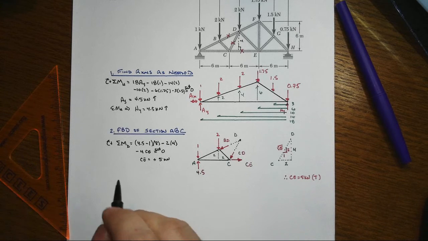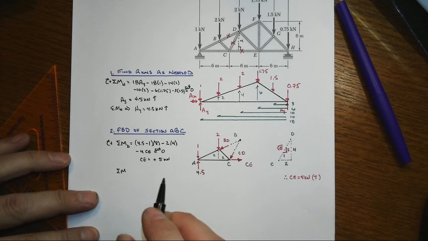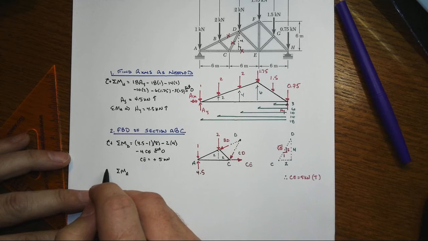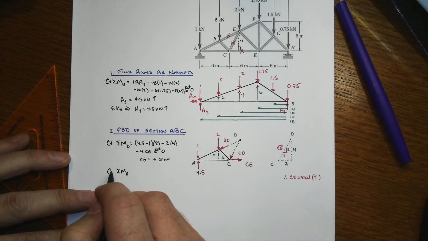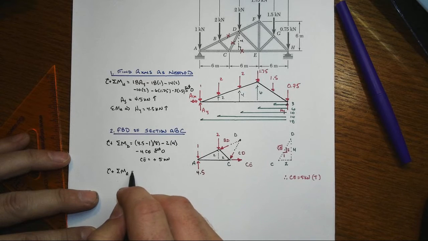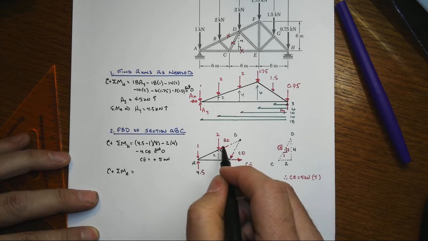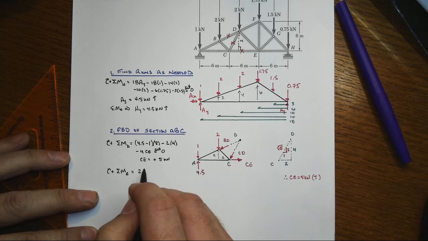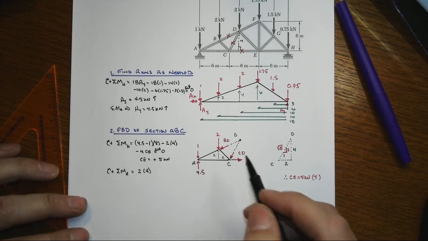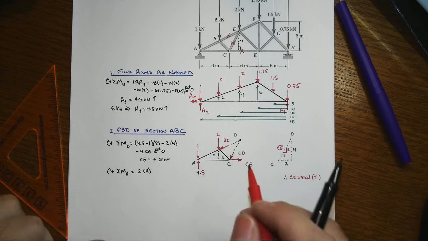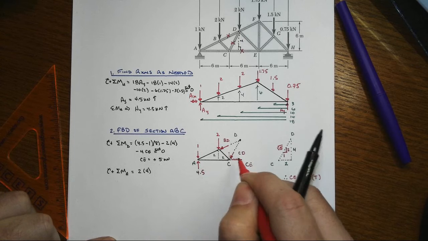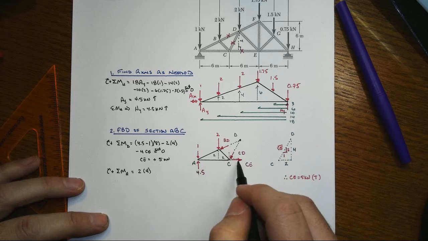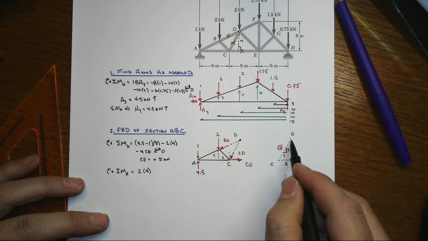Next, we can sum moments about point A. When we do that, we get rid of BD and CE. Let's take clockwise positive. So the 1 and 4.5 go away, BD goes away, CE goes away, so we only have two forces. We'll have 2 times 4. And then notice that CD is at an incline, so we could break that up into two components if we wanted to, or we can recognize that the horizontal distance from C to D is 2, the vertical is 4.